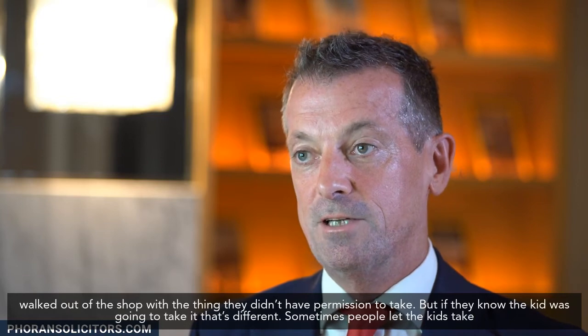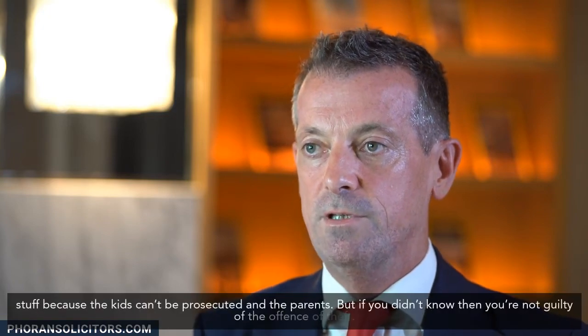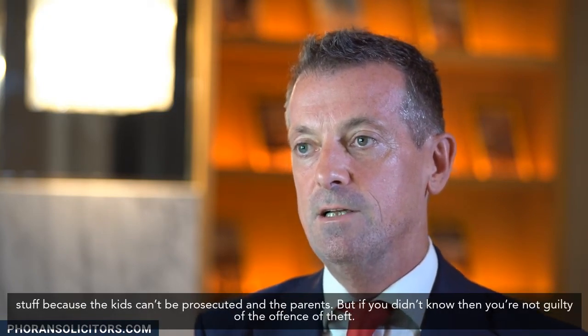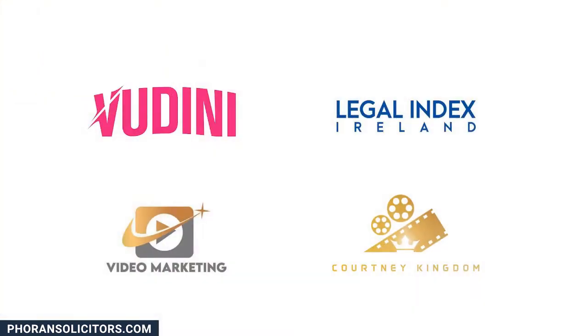Sometimes, rarely, parents will be inside in a shop and their kid will pick up something and stick it in the bag and the parent didn't know about it. That parent isn't guilty of theft, even though they walked out of the shop with the thing that they didn't have permission to take. But if they knew the kid was going to take it, well, that's different. Sometimes some people will bring their children to a shop and let the kids take stuff because the kids can't be prosecuted and the parents will walk away. But if you didn't know, and the circumstances will show you didn't know, then you're not guilty of the offense of theft.